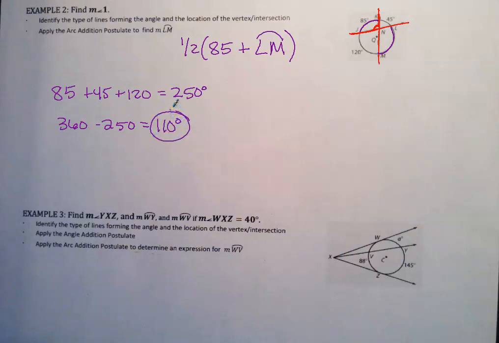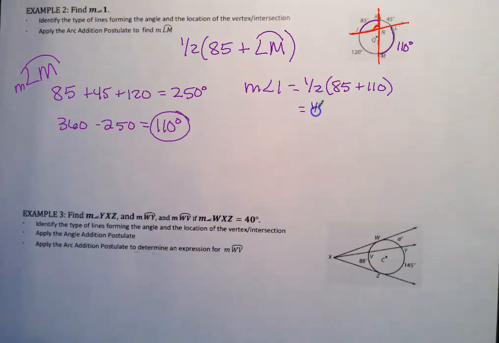Nice. So that's your intermediate answer, and this was for arc LM, right? So the measure of arc LM is 110 degrees. Nice job. So the measure of angle 1 equals 1/2 of 85 plus 110. So that's 1/2 of... what is 85 plus 110? 195. And so what's 1/2 of 195?